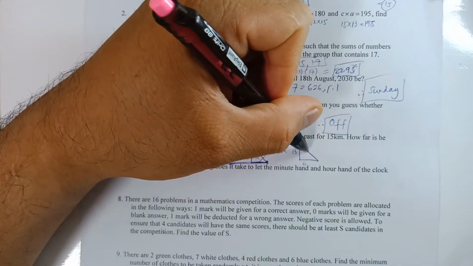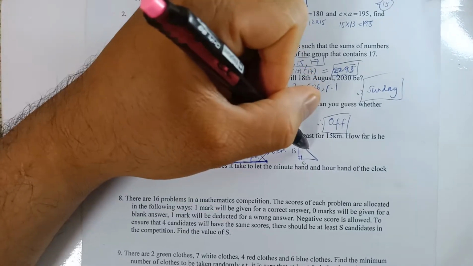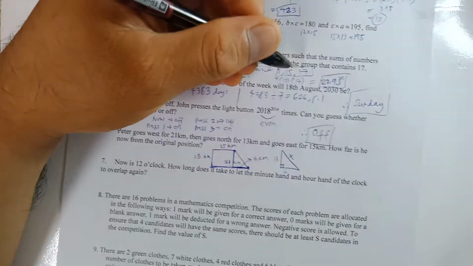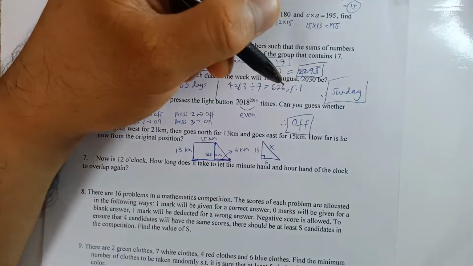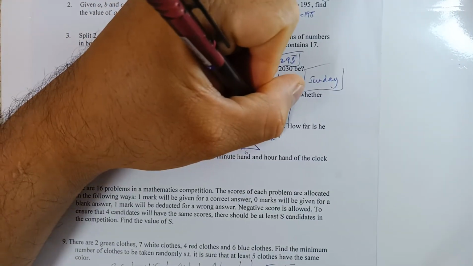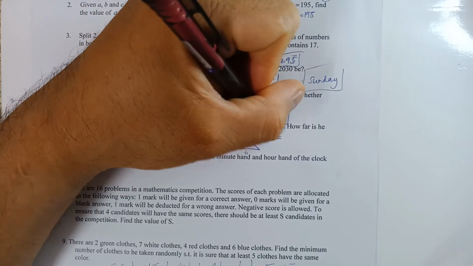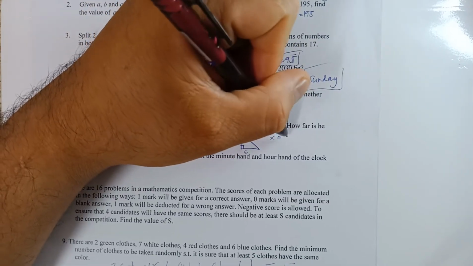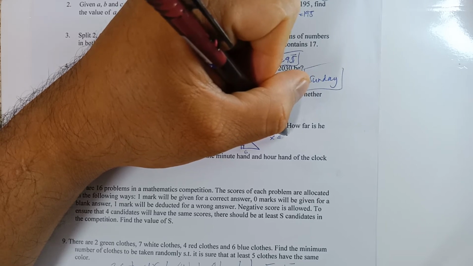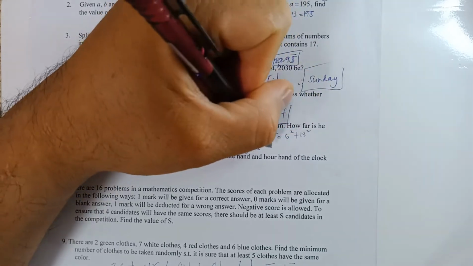So we are going to find this side, which is the hypotenuse of this right triangle. So that is the thing that we have to find, x. So to find x, the square of that side is equal to the sum of squares of the other two sides. So 6 squared plus 13 squared.